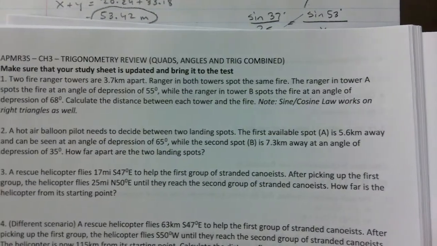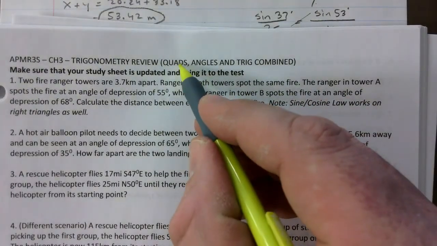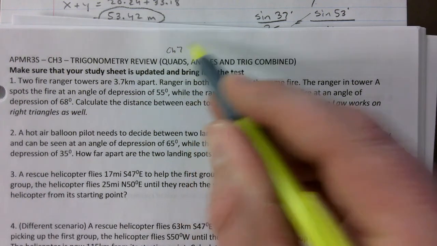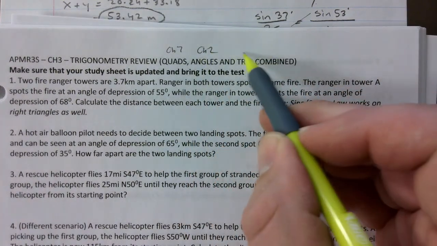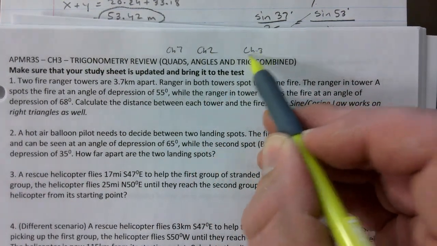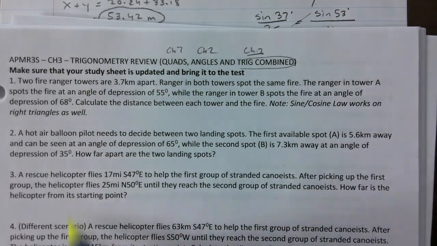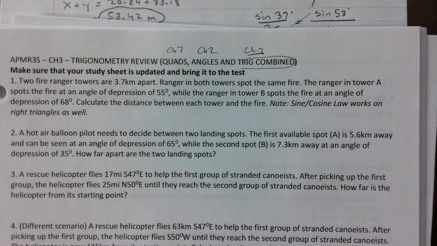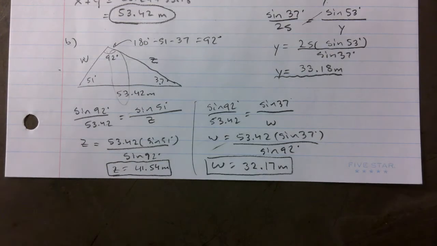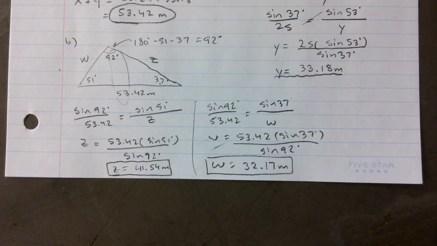It goes through quads, chapter 7, chapter 2, and trig, chapter 3, basically. I just want you to focus on that, which is the first couple of questions here. 5 word problems. If you want to do the rest, go for it, but I would say just do that one. Strongly encourage you to do the word problems.